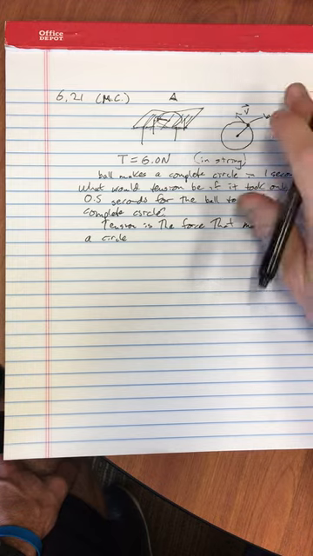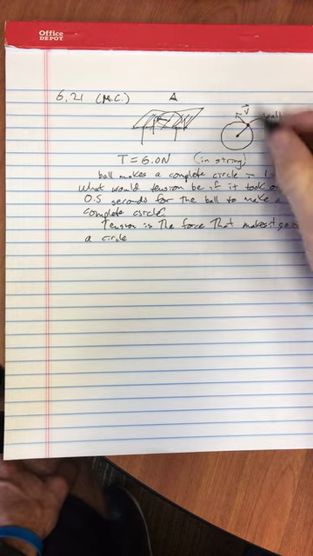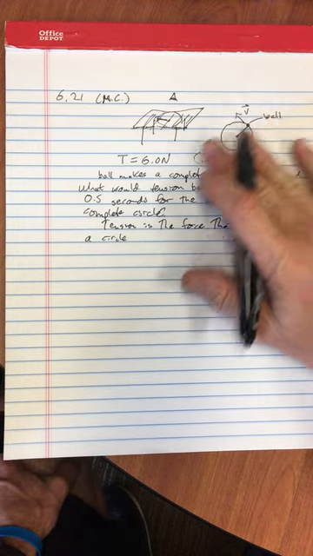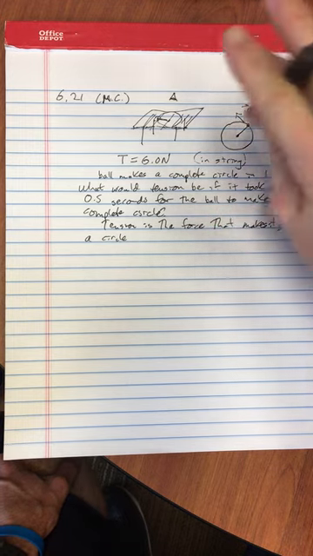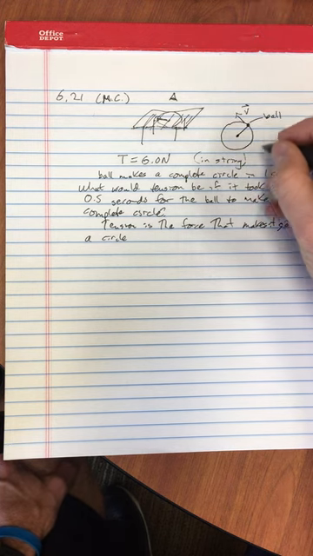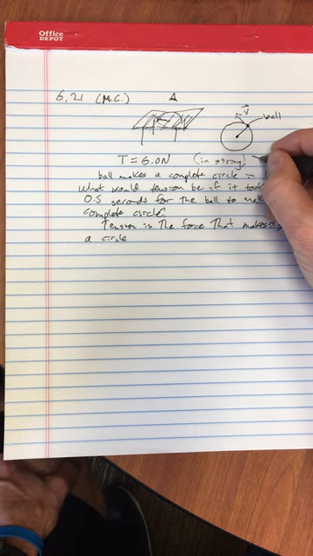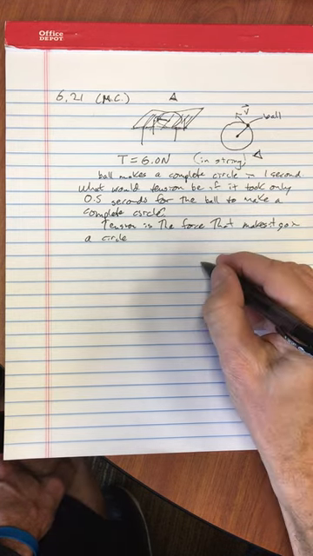If I define the plane of the table at this instant to be the xy plane, with z coming out, and I put my eye over here in the paper and look at the ball going around, what do I see?